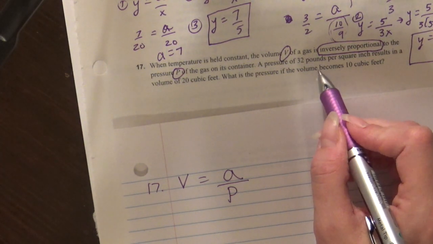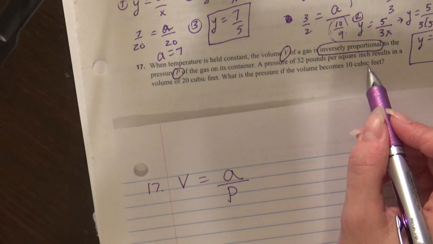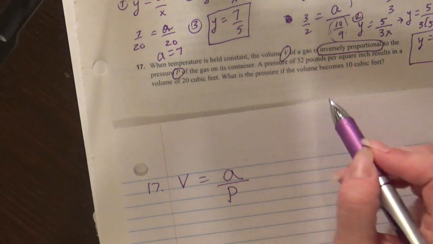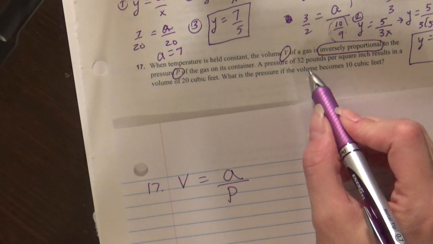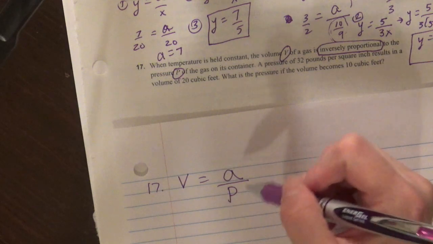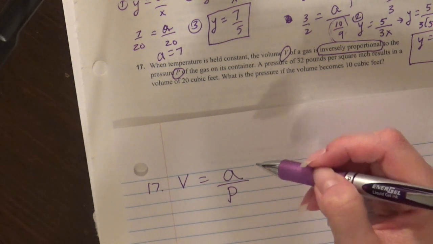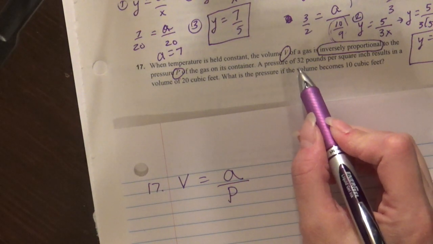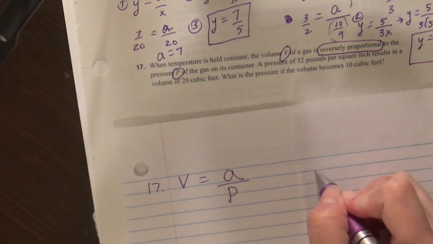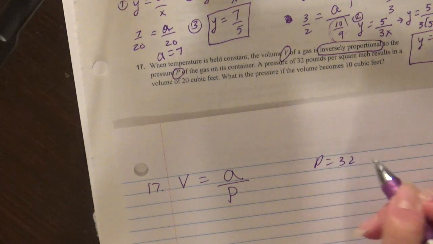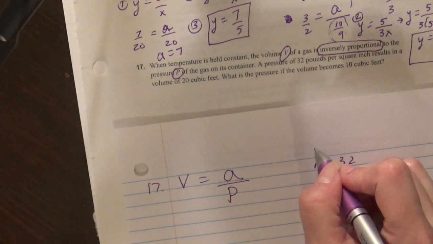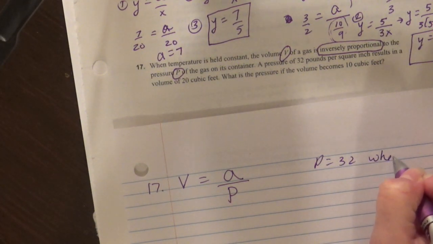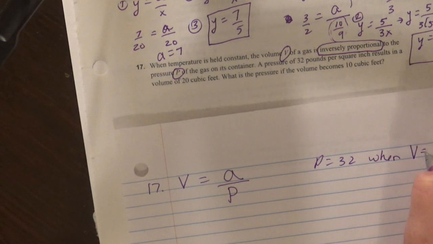A pressure of 32 pounds per square inch results in a volume of 20 cubic feet. So I'm given all the information that I need for the variables so that I can solve for my constant. I'm going to substitute in 32 for P. So P equals 32 when V equals 20.